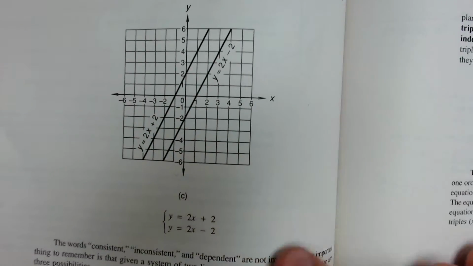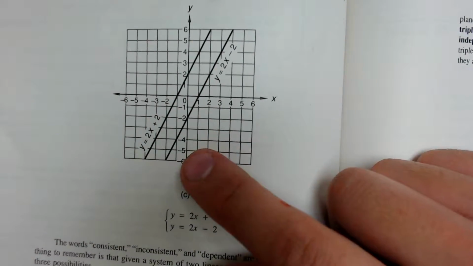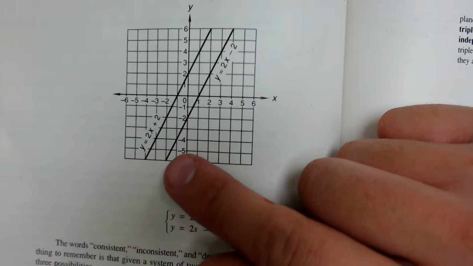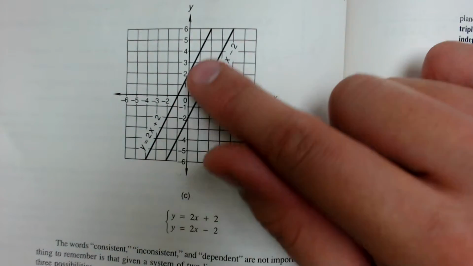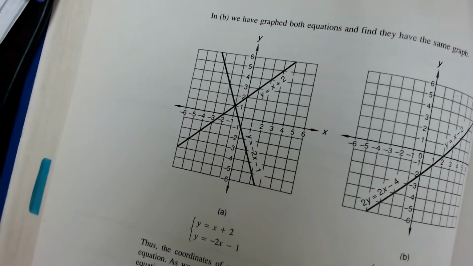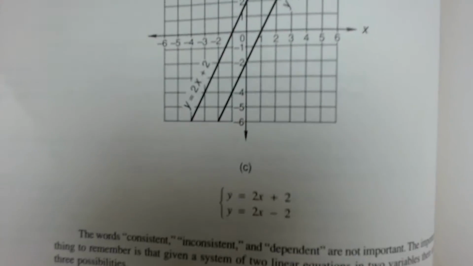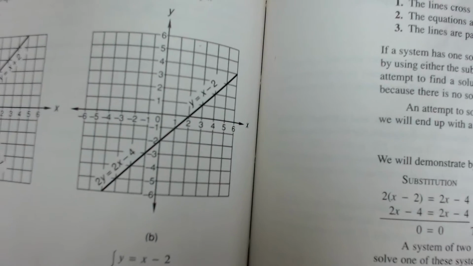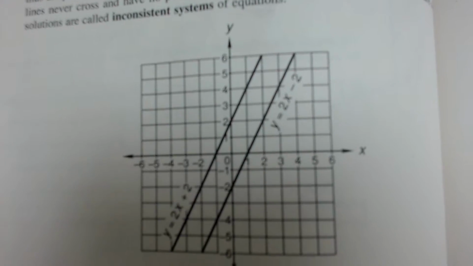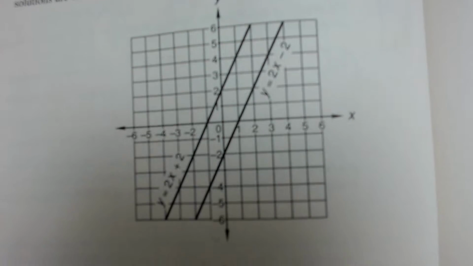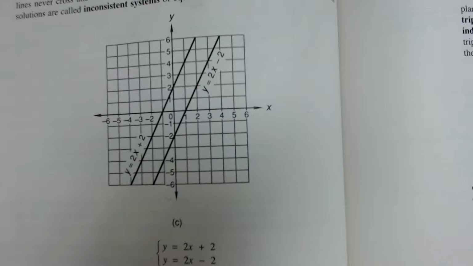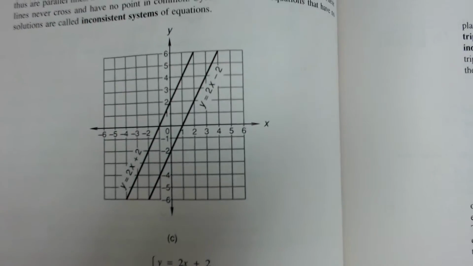Now the third option, which is one we have not dealt with yet, these are called inconsistent equations. And what happens here is the two lines never touch because they're parallel. So option 1, they touch at one point. Option 2, they are the same line. Or option 3, they never touch. So touching, consistent. Same line, dependent. Never touch, inconsistent. Now, there's a telltale way to find out about these equations simply by solving them.